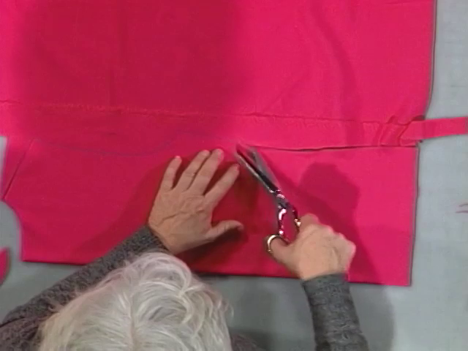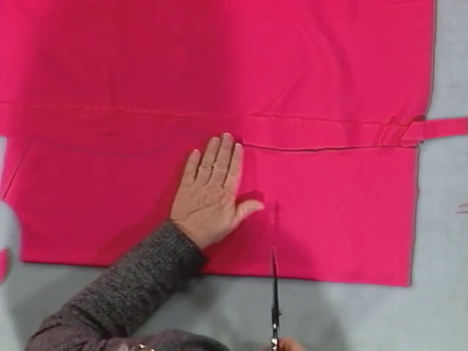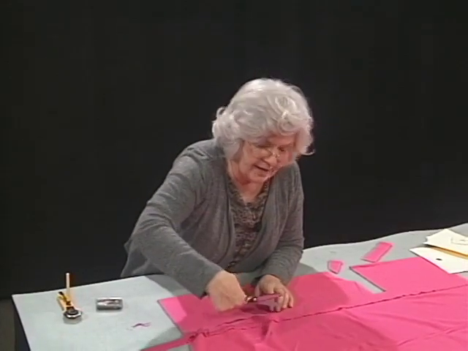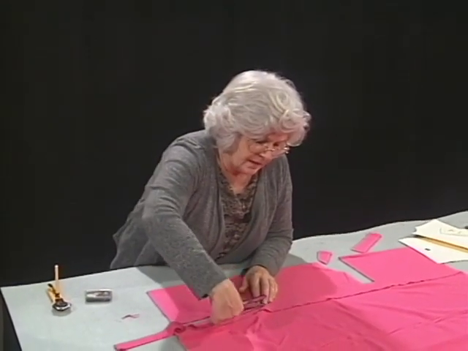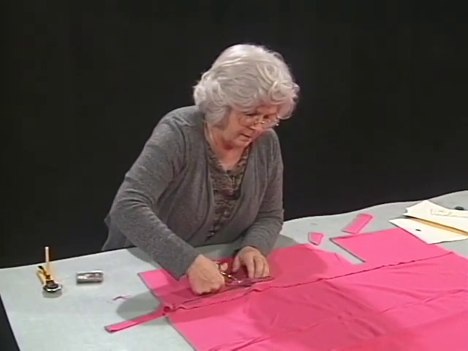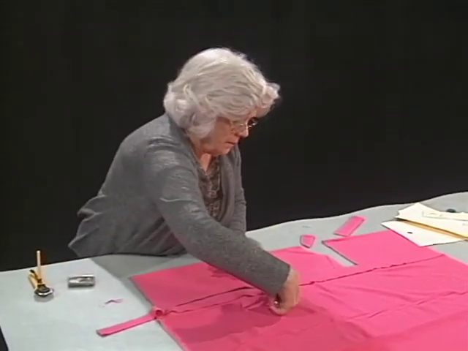So you want to make sure that anytime you use anything to mark your fabric, you're marking in an area that's not going to show on the outside of the garment, because if it comes back, you're going to have a permanent mark on the outside of your garment. And that may end up being pretty ugly.